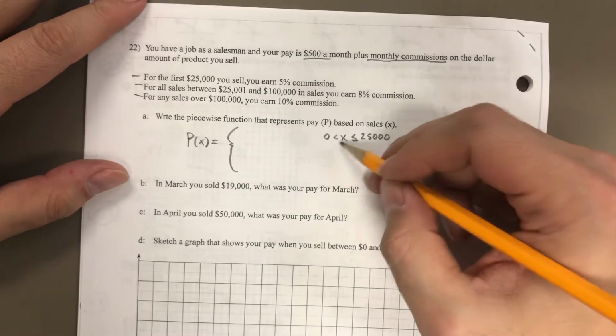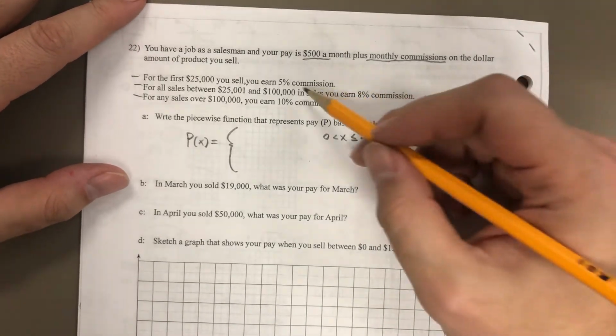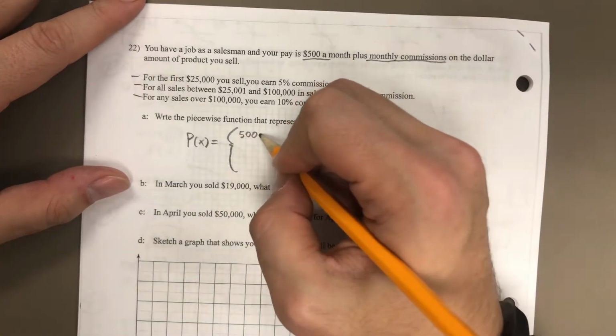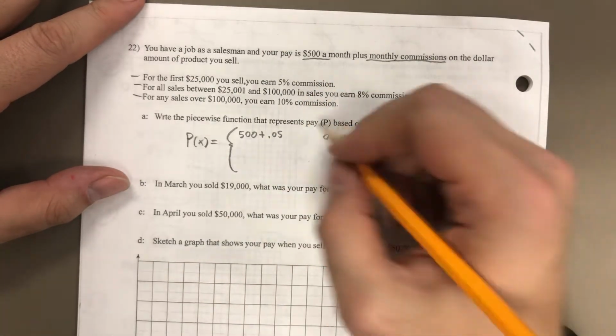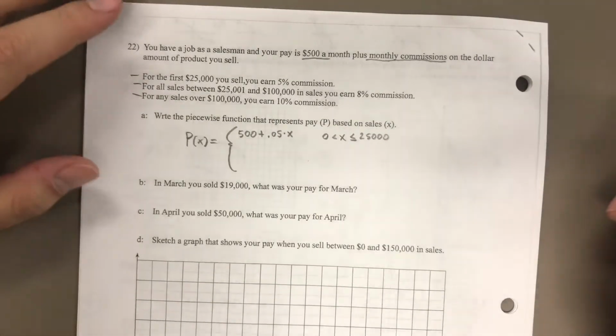And if I sell in that ballpark right there, in between $0 and $25,000, then I get back 5% commission. So I get the $500 per month, and I also get 5%, so 0.05 of however much I sell, times x. And that's how that equation would represent itself.